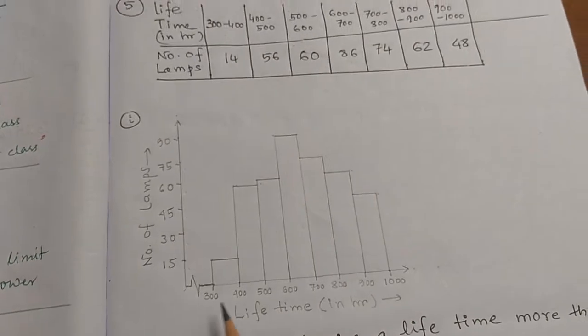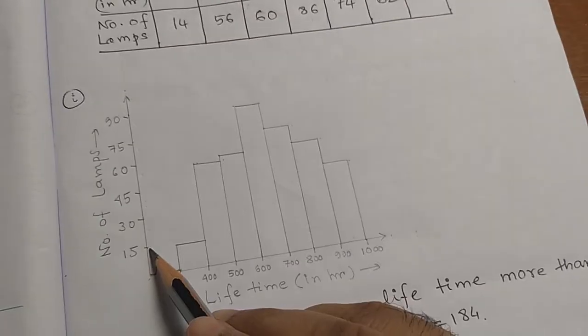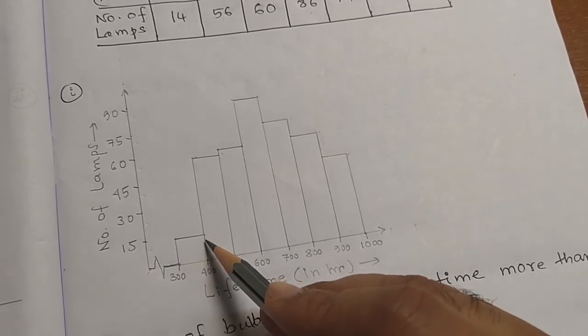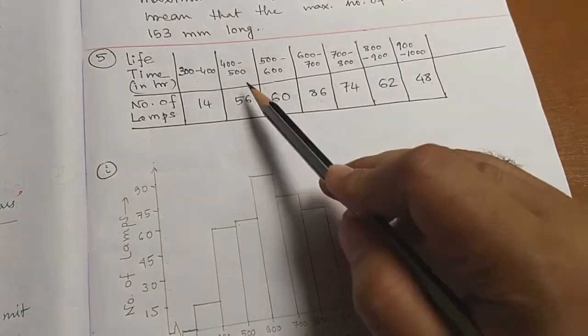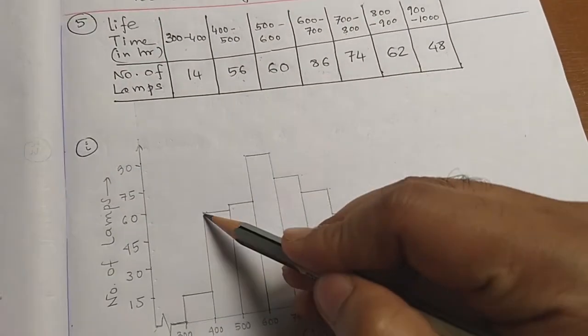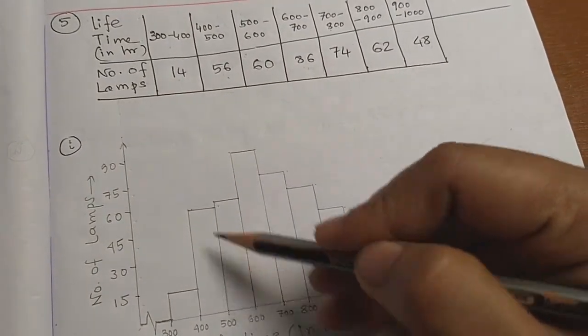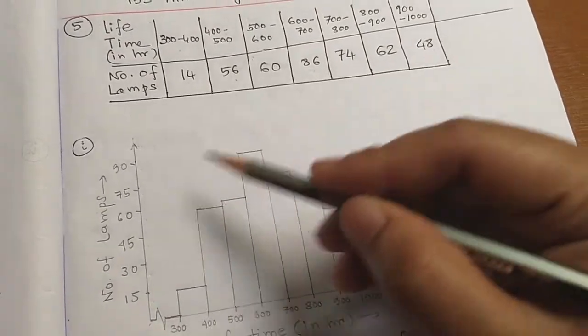Okay, first is 300 to 400, that is 14. So it is just less than 15. So for 300 to 400 we draw this line, and then the bar. Next is 400 to 500, that is 56. So on 56 we draw this line and then we draw the bar. This is just nearby 60.